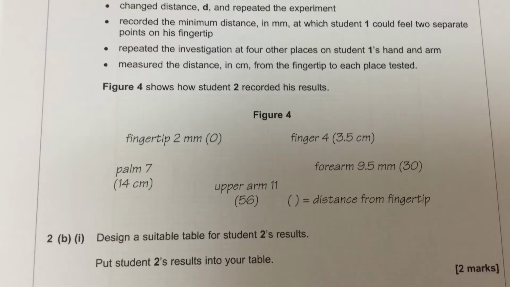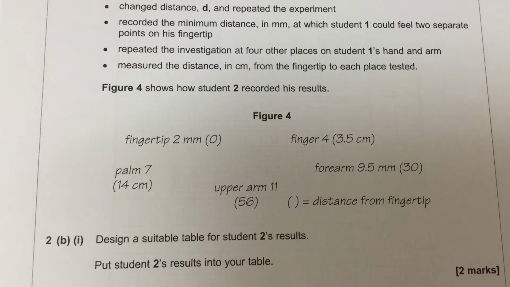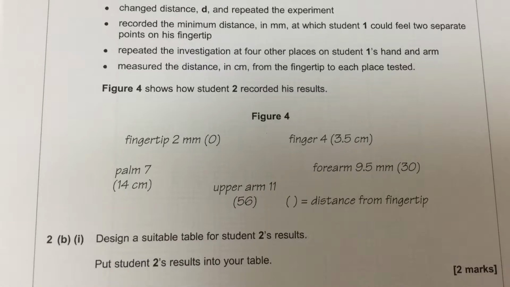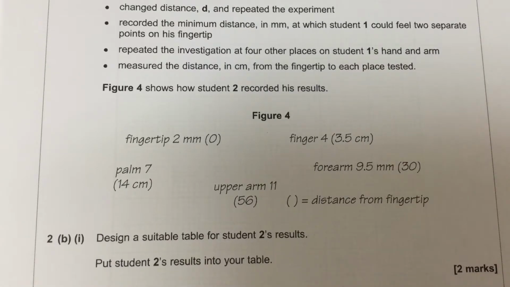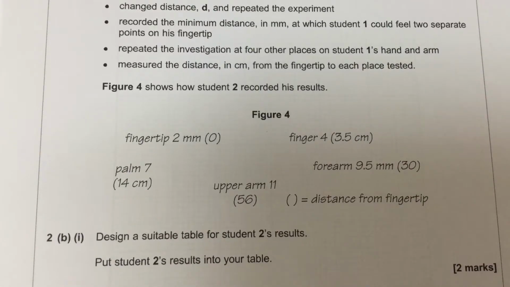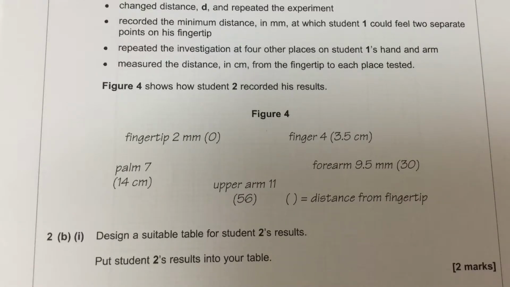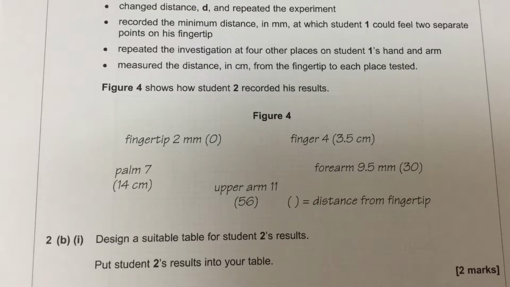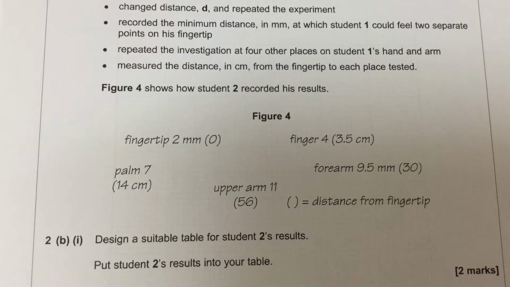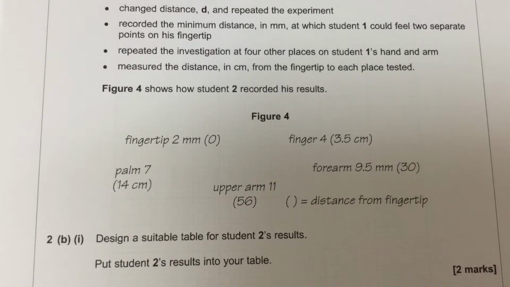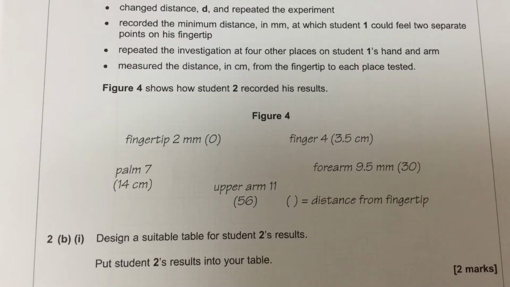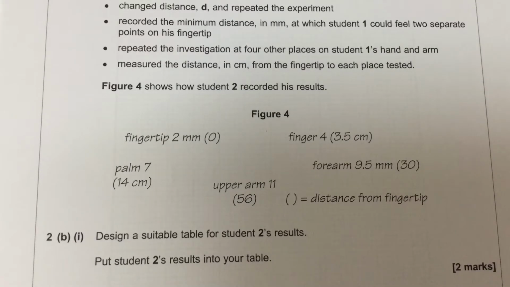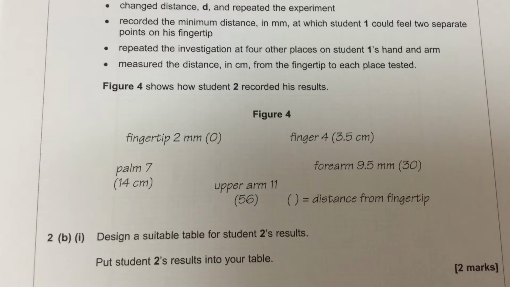According to the examiner's report, very few students even attempted this question, because they are looking at some rather disorganised results. This may appear how your results appear in the back of your book when you scribble them down without sticking them into a table first. They're not pleasant to work with, and it's easy to make mistakes. But the question says, design a table for student 2's results and then put student 2's results into your table. There's only 2 marks, and this indicates that it should take you less than 2 minutes to do.